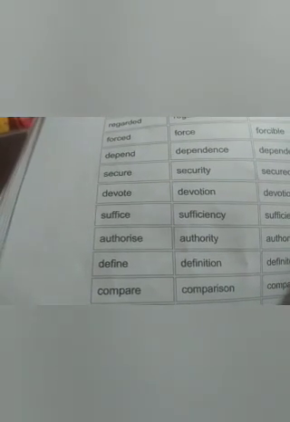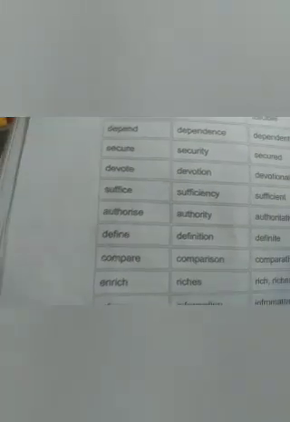Securely. Devotionally. Sufficiently. Authorize, authoritatively. Definitely. Compare, comparatively. Enrich, richly. Informatively.